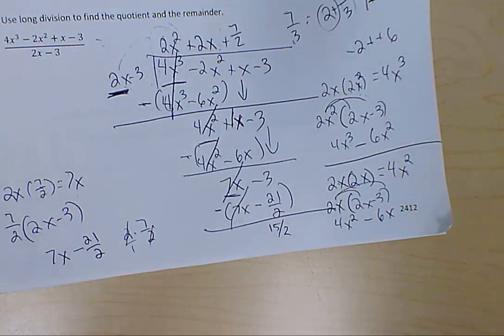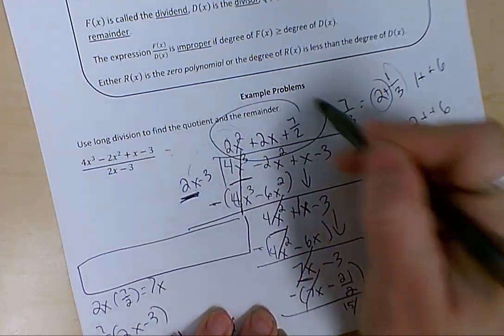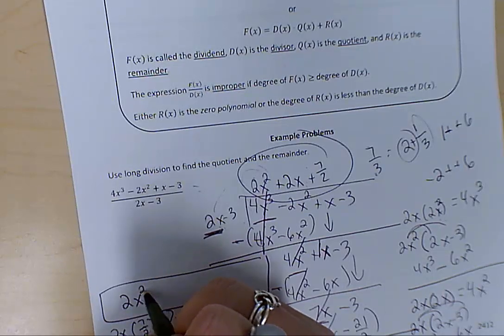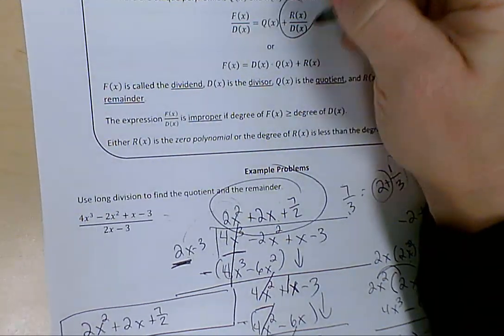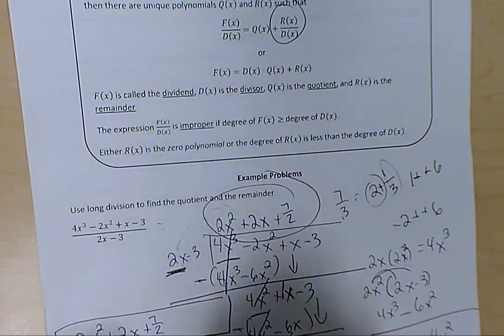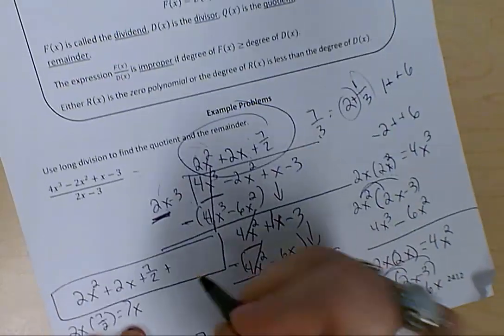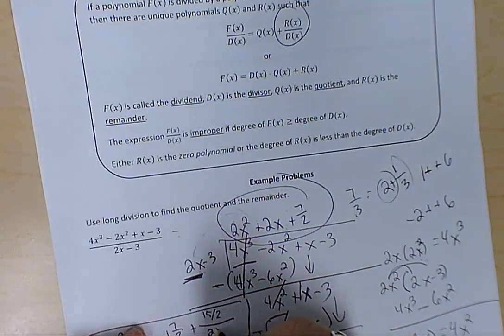So the way that you write your full answer here, right? So I'm going to write it in this space right over there. So think of this part. This represents our q of x here, our full quotient, which is the 2x squared plus 2x plus 7 halves. Then we are going to add our remainder. So we are going to say plus our remainder is, well, 15 halves. And you put that over your divisor, which is the 2x minus 3.